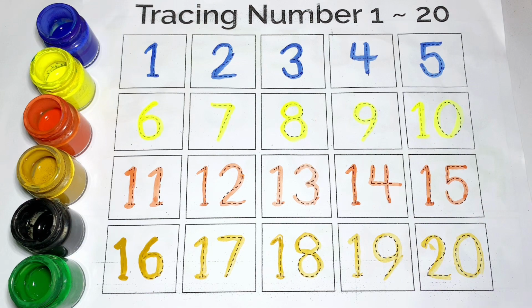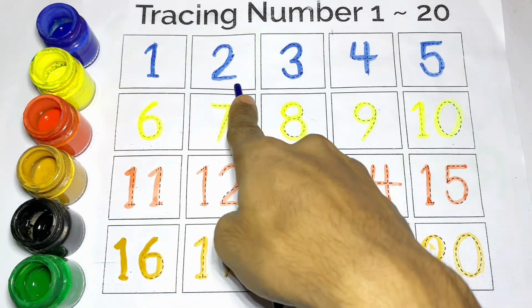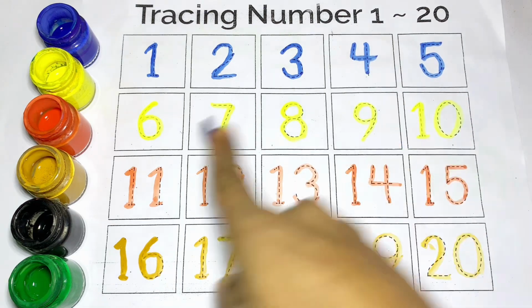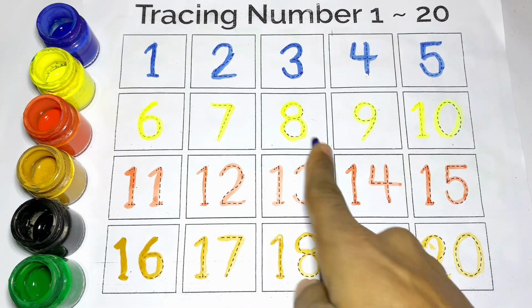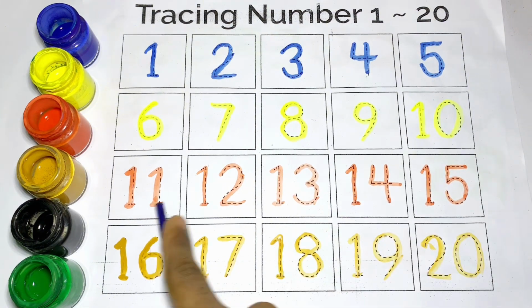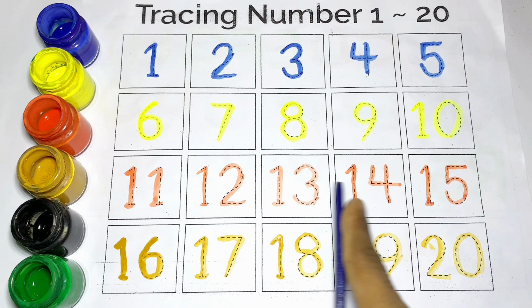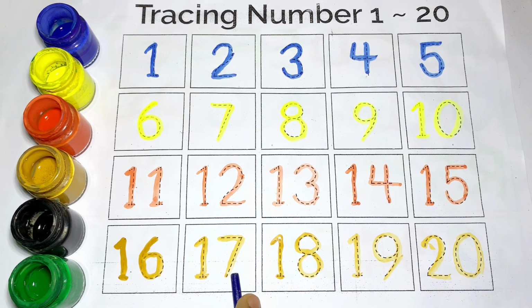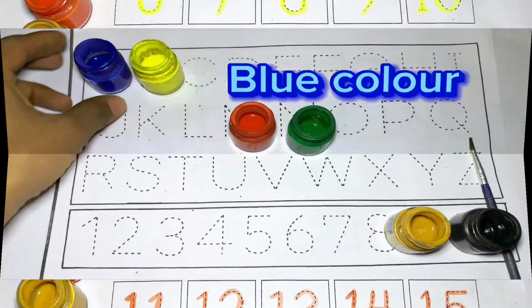Kids today draw 1, 2, 3, 4, 5, 6, 7, 8, 9, 10, 11, 12, 13, 14, 15, 16, 17, 18, 19, and 20.